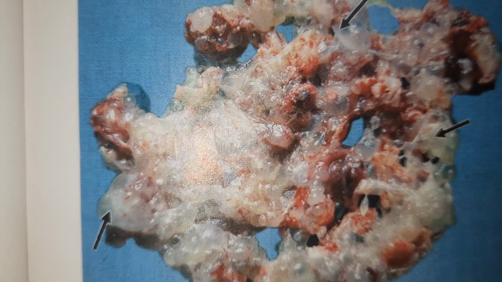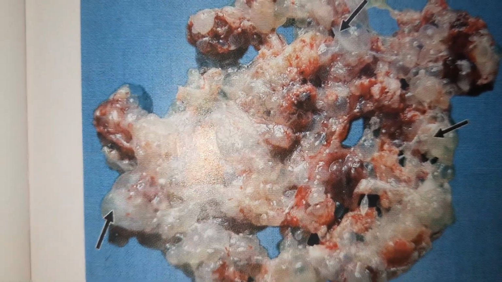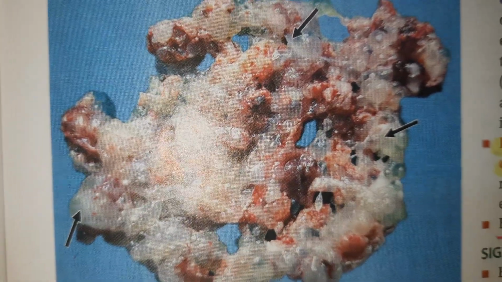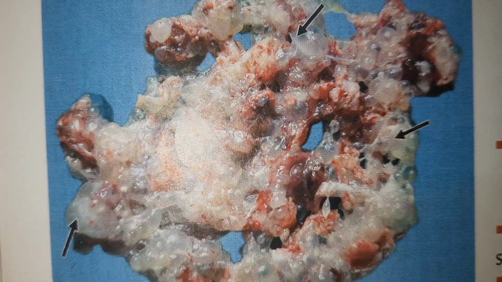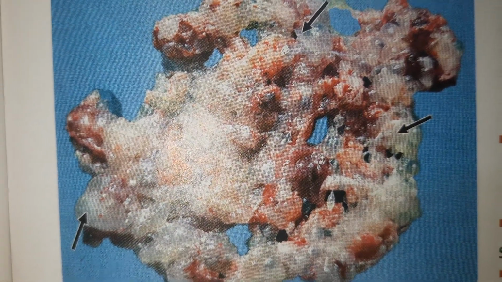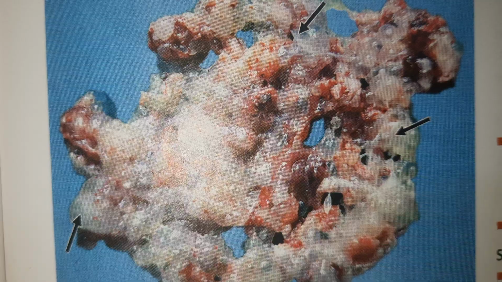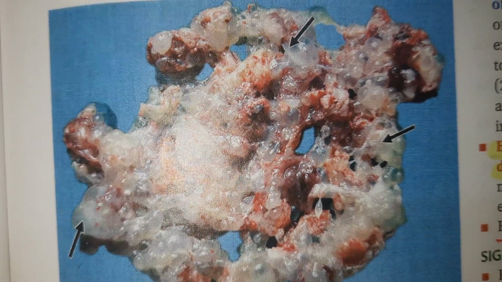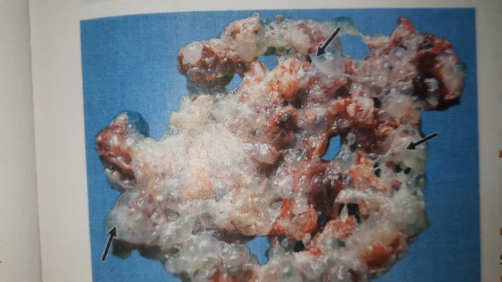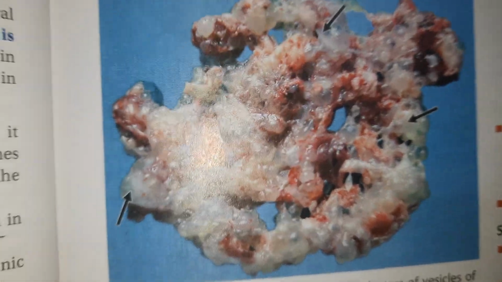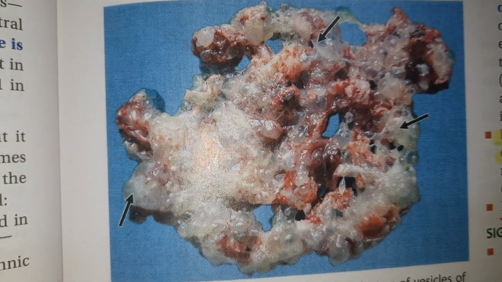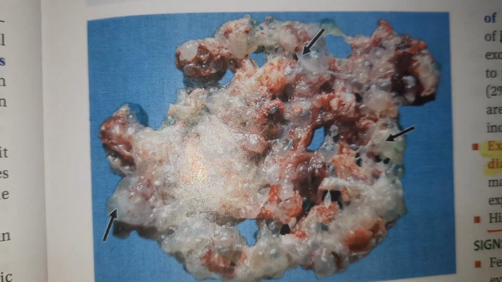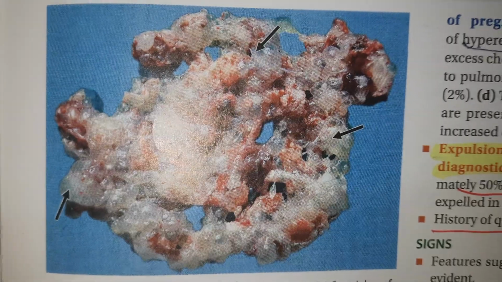mole. The secretion from the hyperplastic cells and transferred substance from the maternal blood accumulate in the stroma of the villi, which are devoid of blood vessels. This results in distension of villi to form small vesicles, and this distension may also be due to edema and liquefaction of stroma. We can see that this is a vesicle, shown by the arrow, and the vesicle fluid is interstitial fluid, almost similar to ascitic or edema fluid, and the vesicle is very rich in HCG.